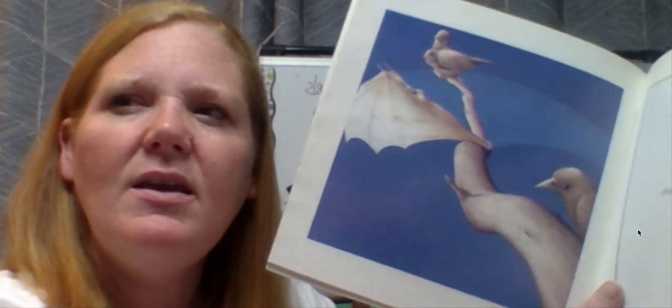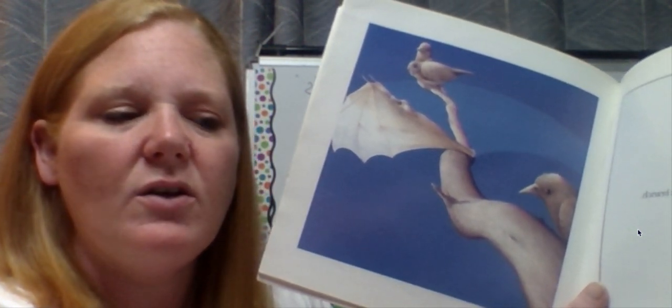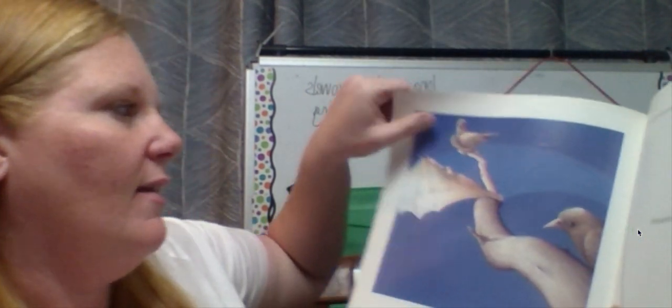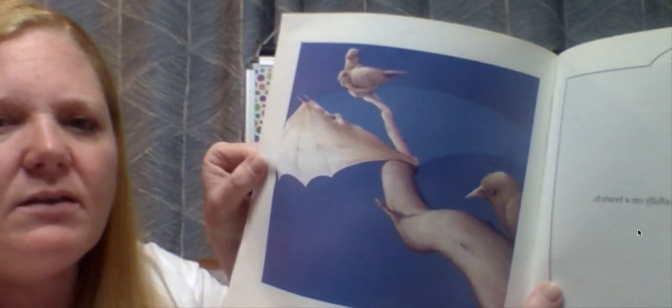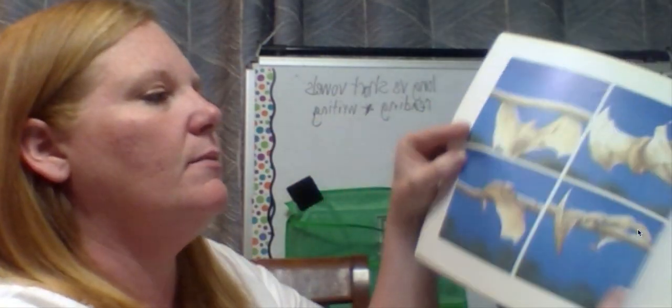And you know what? Now that I'm thinking of it, somebody used the word graceful to describe a dancer. So think about that and the way that the birds are landing. They look like they're sitting nicely. They did it all the right way.